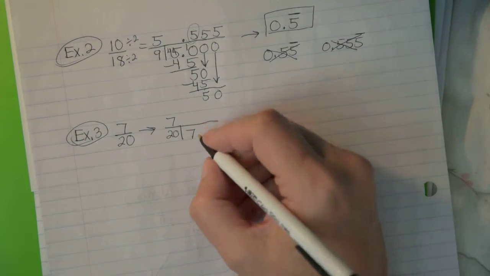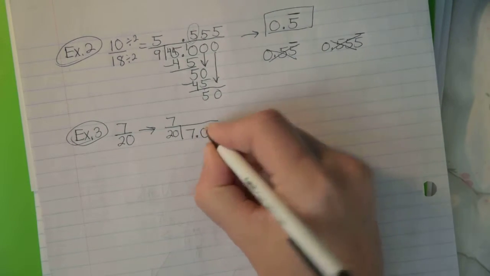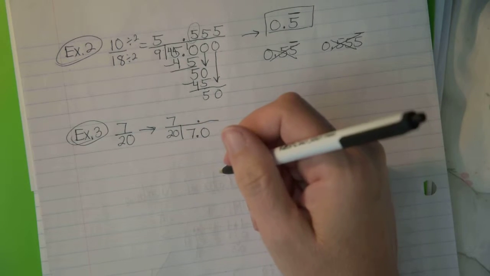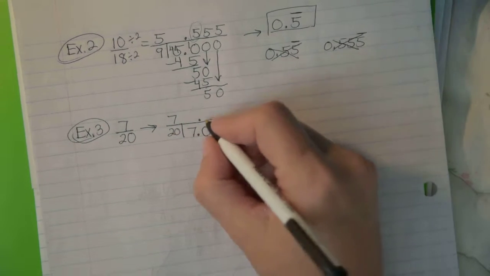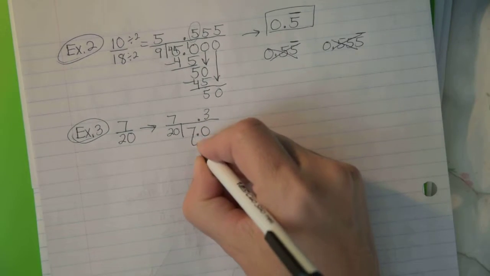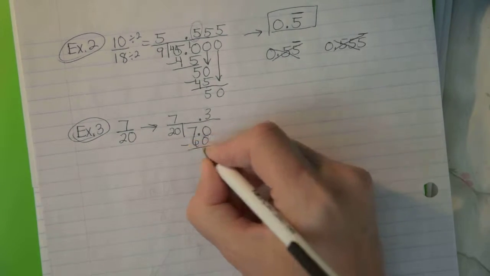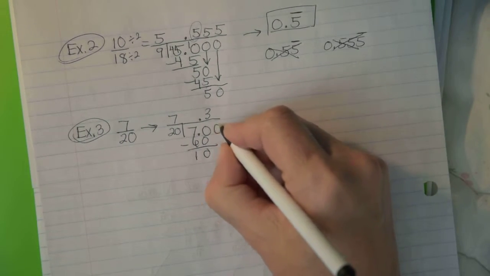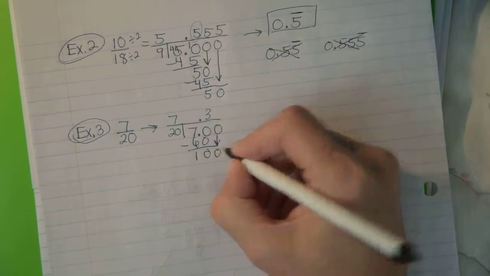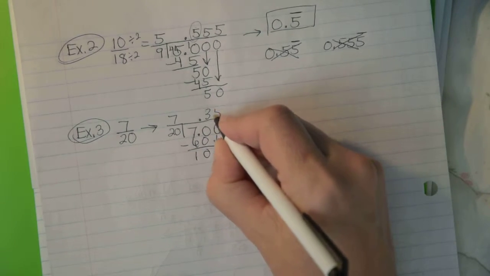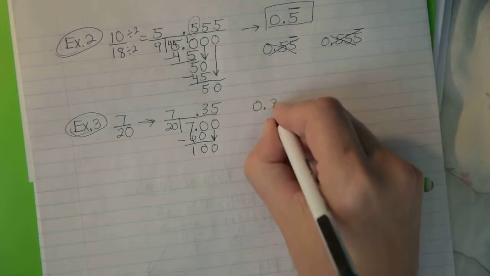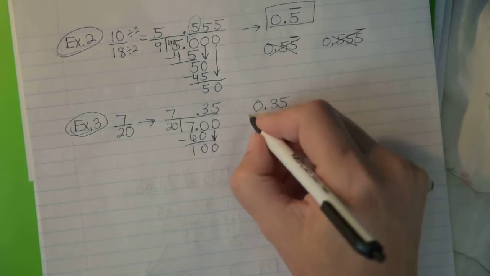All right, 20 doesn't go into 7, add a decimal and a 0. Actually, I'm going to put that decimal up right off the bat. 20 times 3 is 60. I get 1, 0. Now I have to add a 0, bring it straight down, and 20 goes into 100 5 times. So I get 0.35 is my decimal.